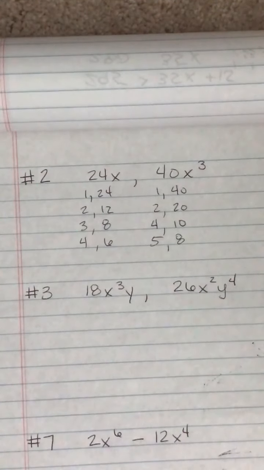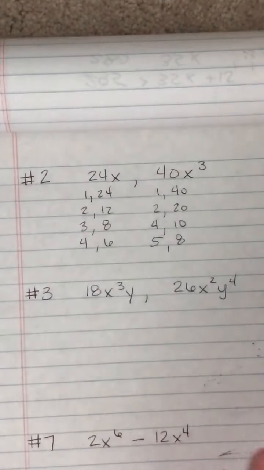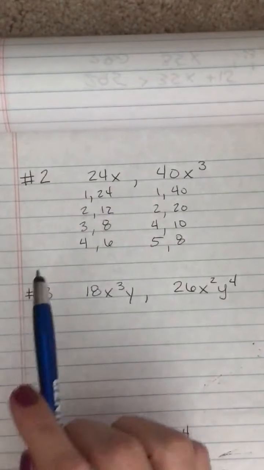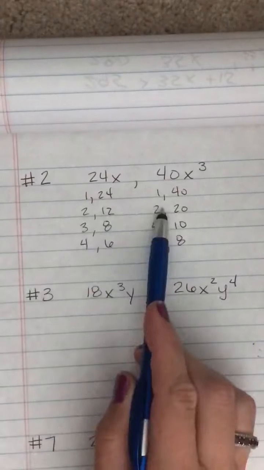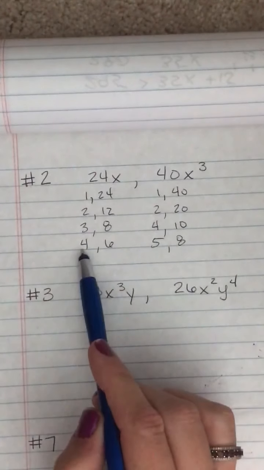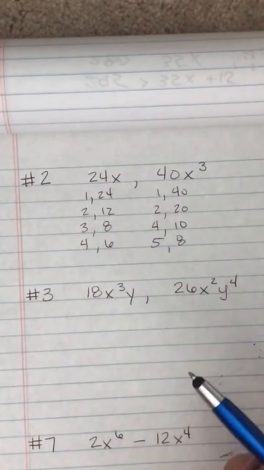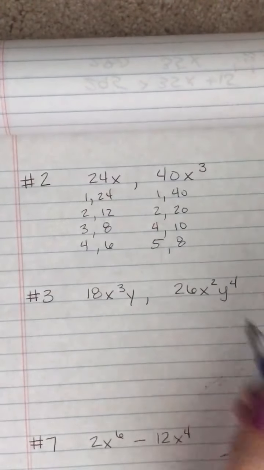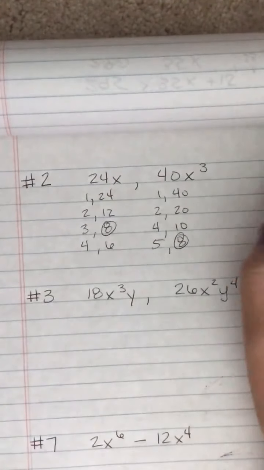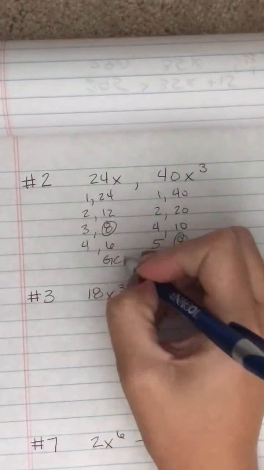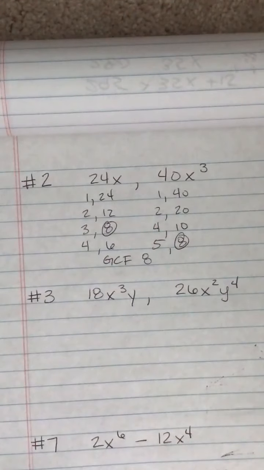Now the idea here is to see which of these numbers they have in common. What is the biggest number that they both have? Now yes, they both have 2's, they both have 4's, and they both have 8's. But of that, which is the biggest number that they both have? The biggest number that they both have would be 8. Therefore, your GCF would be 8 as far as the numbers.